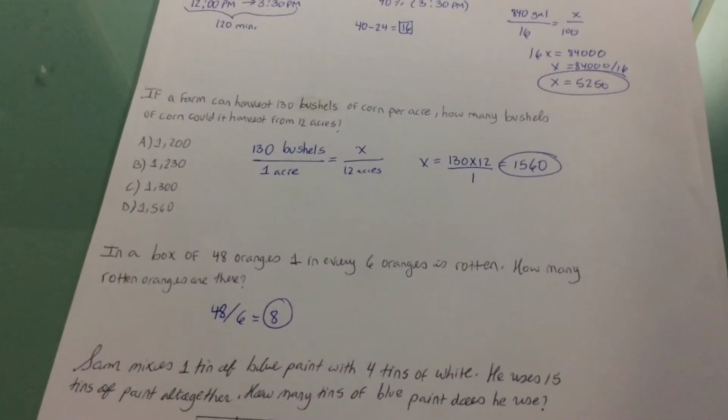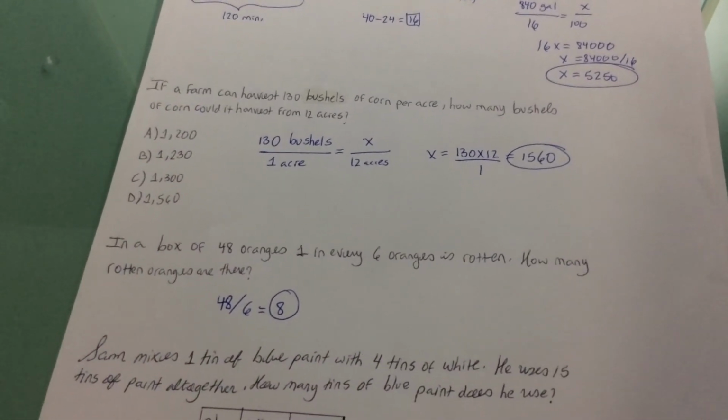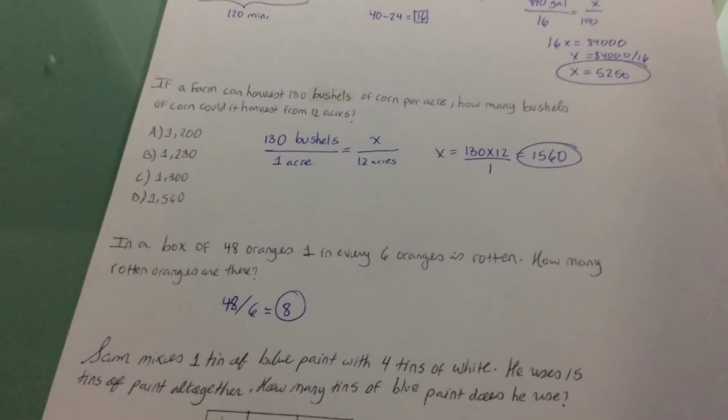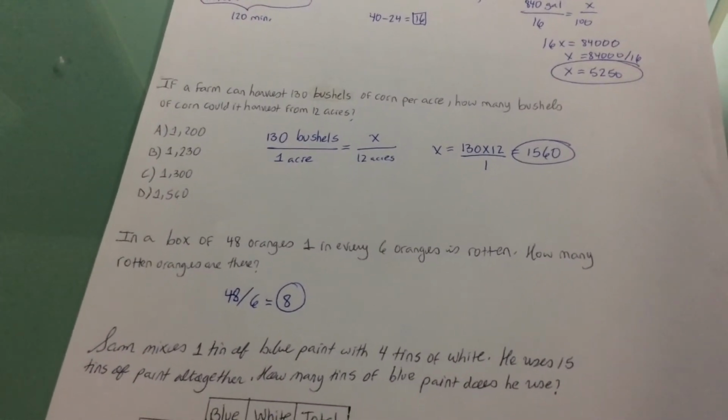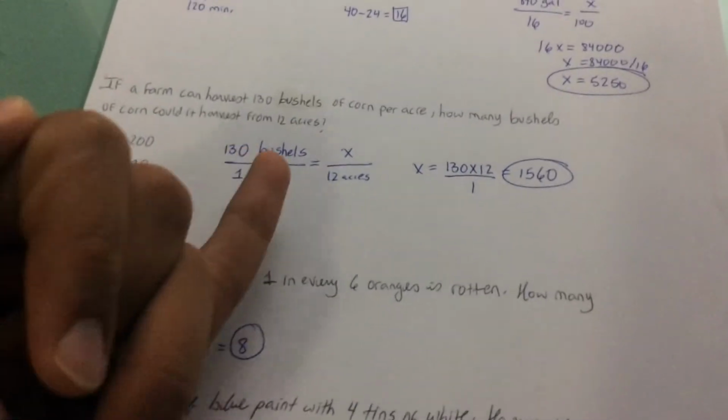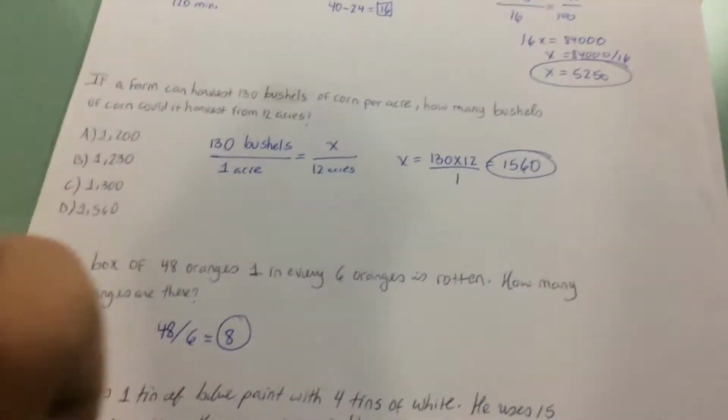Okay, if a farmer can harvest 130 bushels of corn per acre, how many bushels of corn could it harvest from 12 acres? Guys, this is very easy. You just need to say, okay, bushels at the numerator, acres in the denominator. And here you find the answer, guys. You just need to cross multiply.